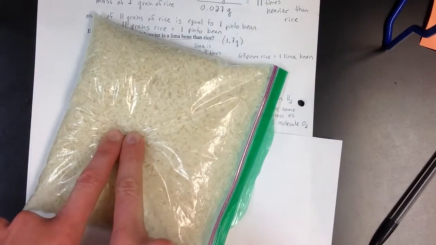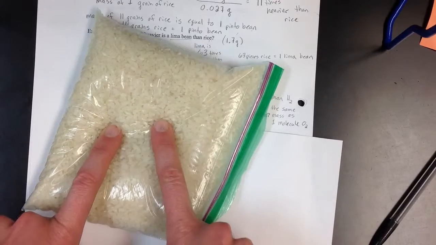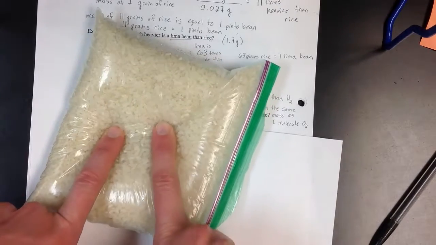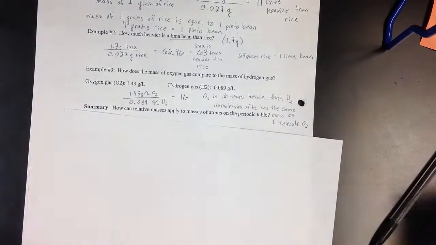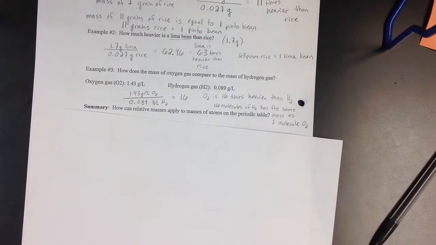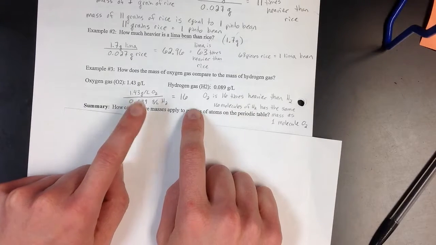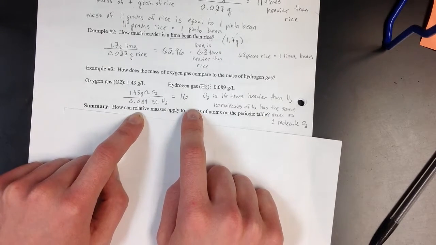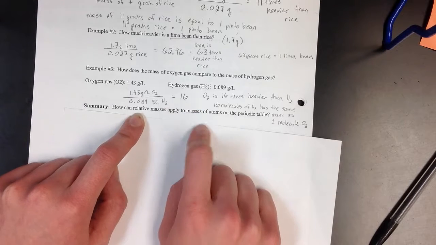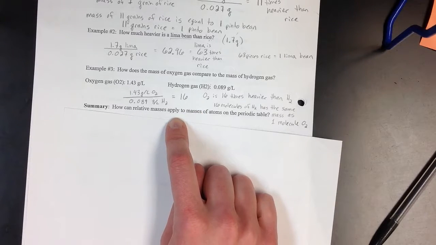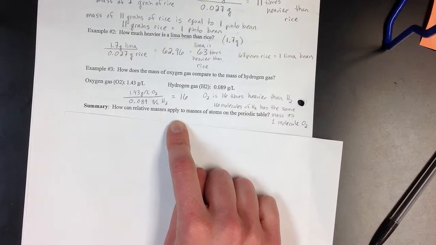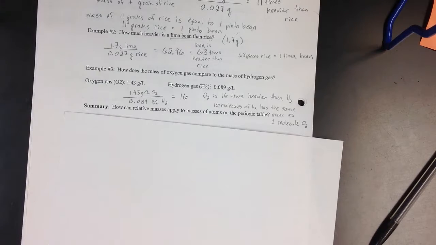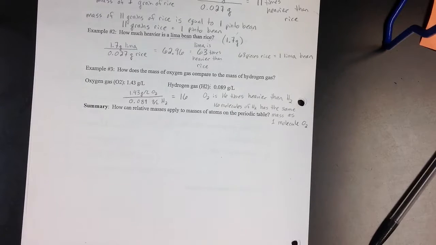Whereas our rice, 1 rice grain might not weigh the same as another rice grain, just because they're not completely identical. So in our lab, we had some estimation still between our values. When we get into our chemistry, we can do some more exact numbers, just because we are comparing those values, and all of your oxygen molecules are going to be identical to all of the other oxygen molecules, as long as they're O2. All right, I hope that was helpful.